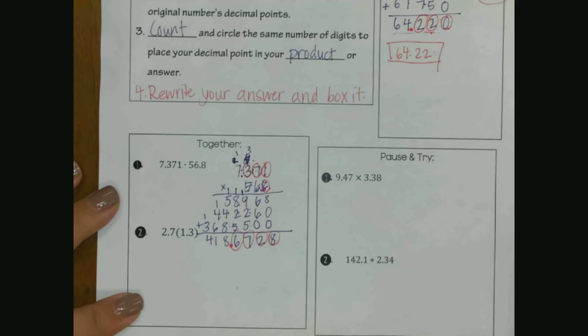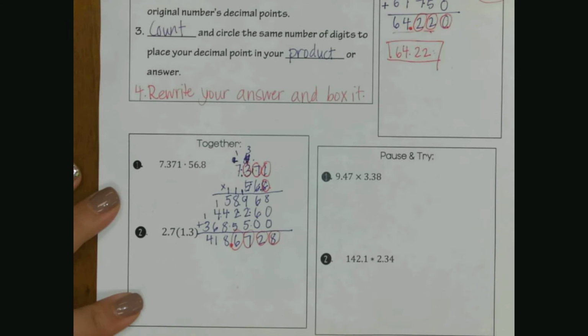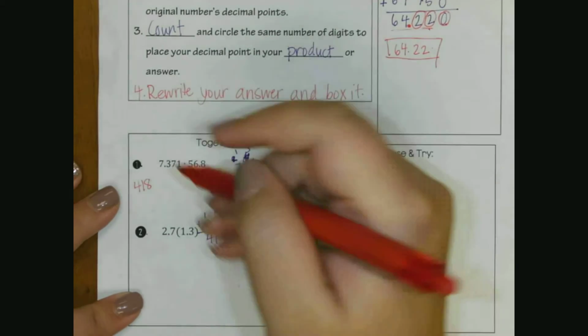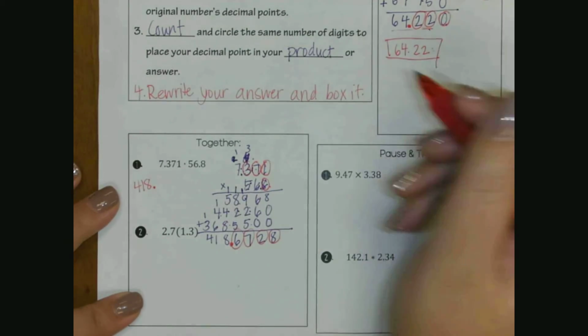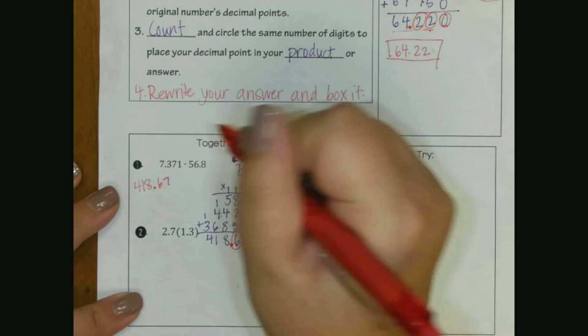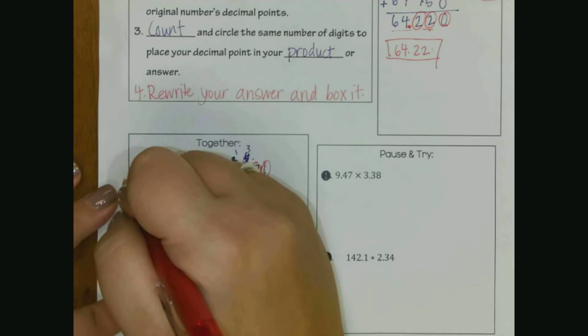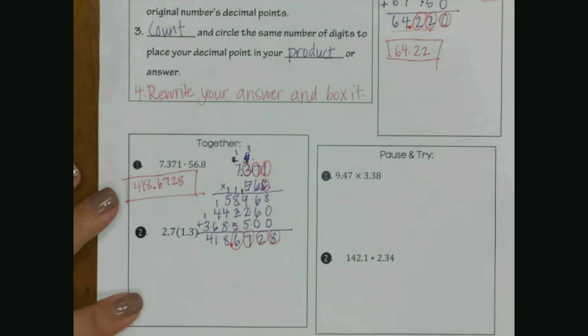And that's where my decimal point goes, is right there. Now last step is to rewrite it and box it. So I have 418 and 6,728 thousandths. All right, that was fun.